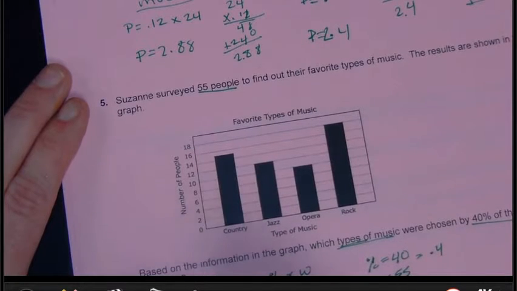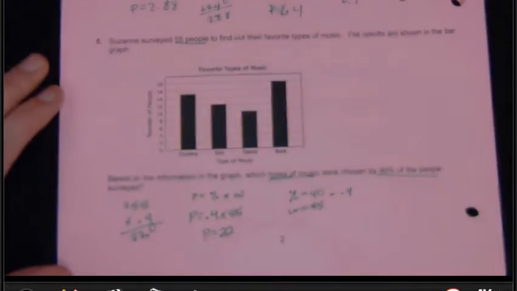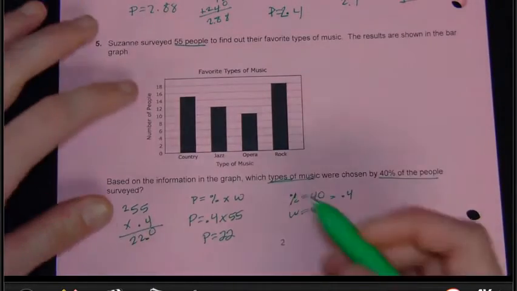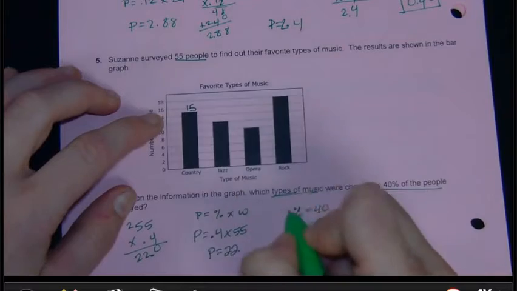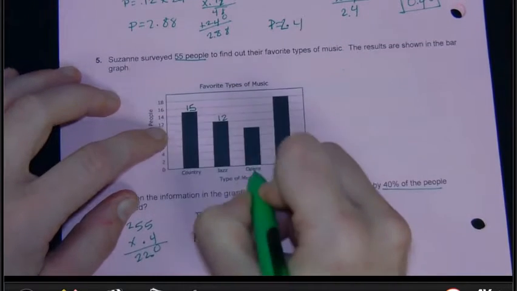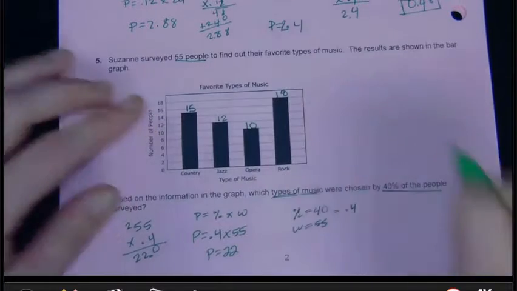5 times 4 is 20, and 20 plus 2 is 22. Well, my part is 22 people have chosen to listen to these types of music. Well, let's find out which music that is. Looks like country, 15 chose country, 12 chose jazz, 10 chose opera, and 18 chose rock.